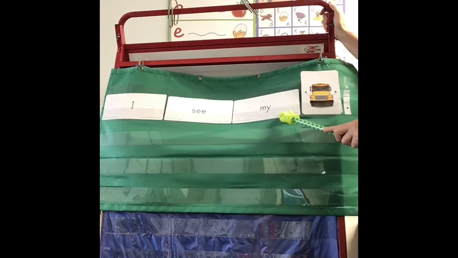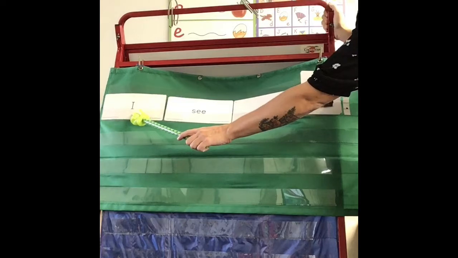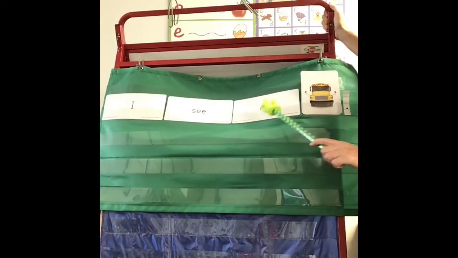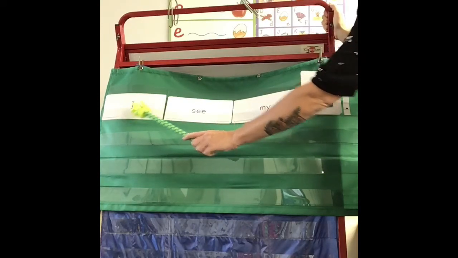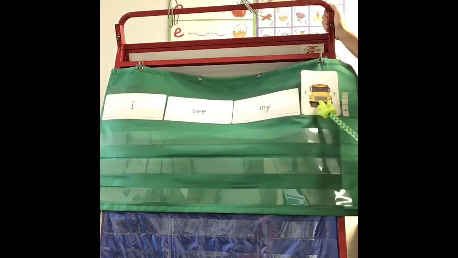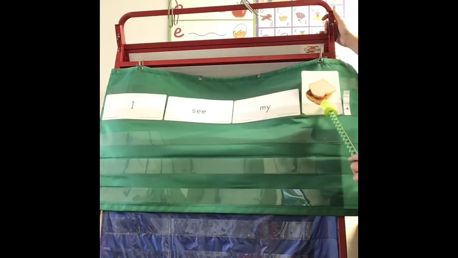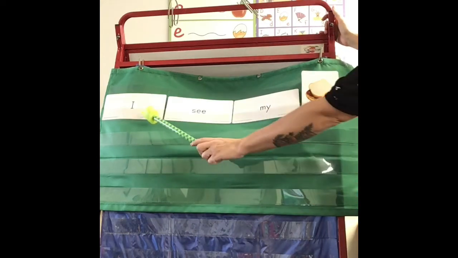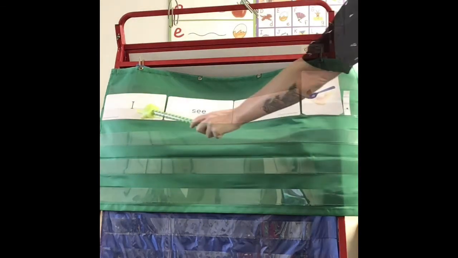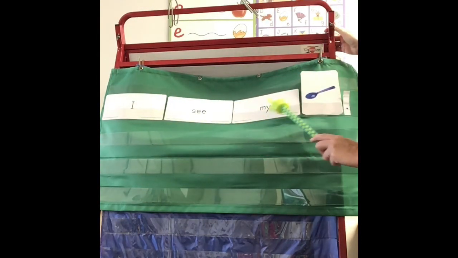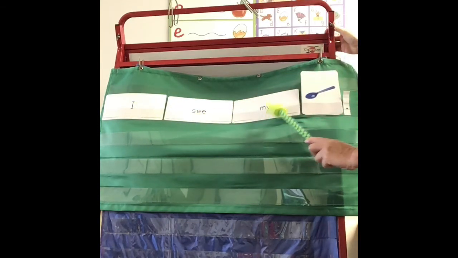Let's read this sentence. I'll read it, and then you can read it with me. I see my school bus. Read it with me. I see my school bus. I see my sandwich. Read it with me. I see my sandwich. I see my spoon. Read it with me. I see my spoon.